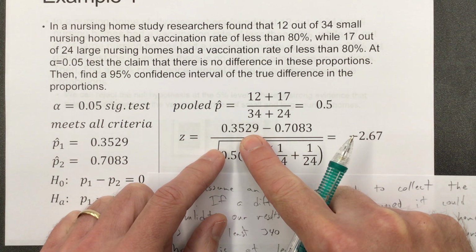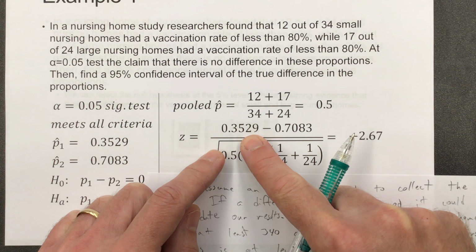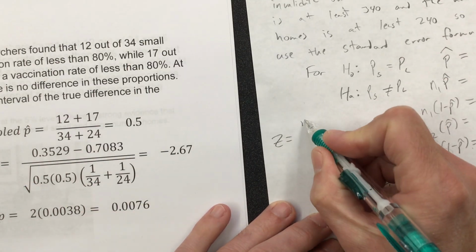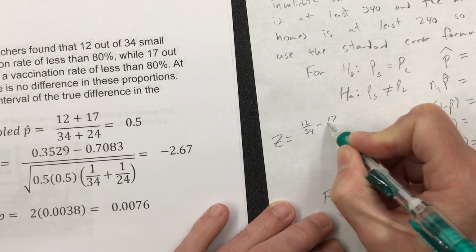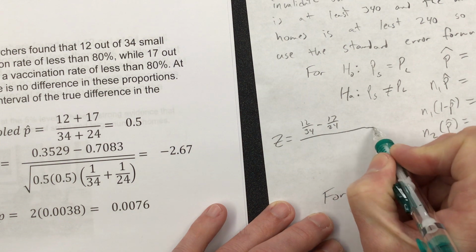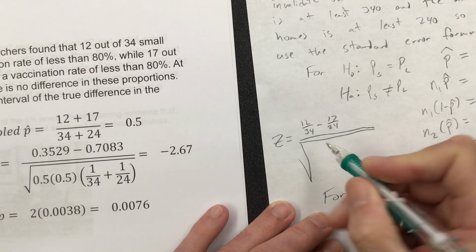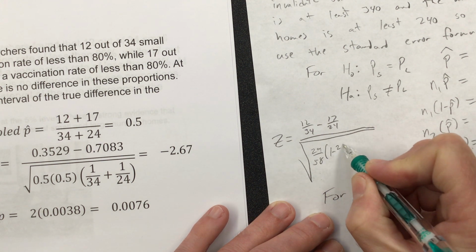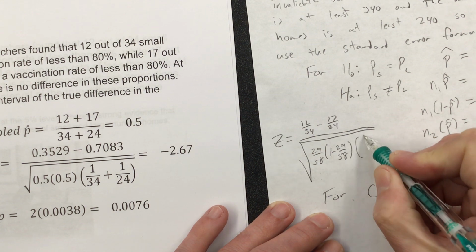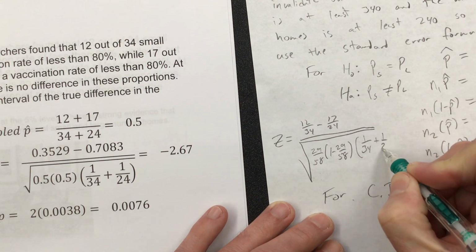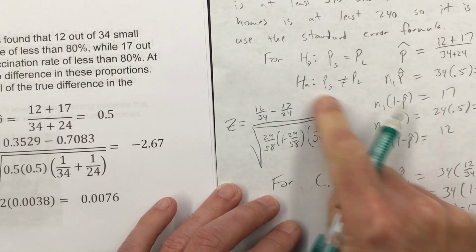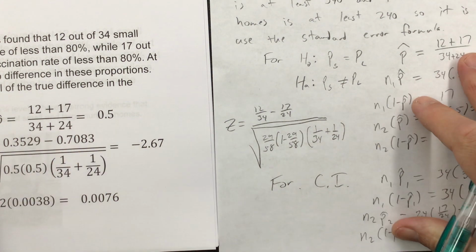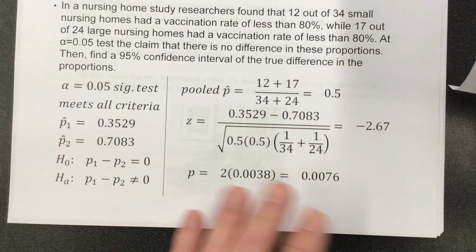So this is, well, I like writing the proportions in there, so I guess I'll rewrite it over here. So our Z would be 12 out of 34 minus 17 out of 24 divided by, here's our pooled, right? And our pooled was 29 out of 58, 1 minus 29 out of 58, 1 over 34, 1 over 24, right? So, right, there it is with the fractions. And I like writing it with the fractions. That way you see where the numbers came from, right? So here it is with some decimals, but it's the same thing.